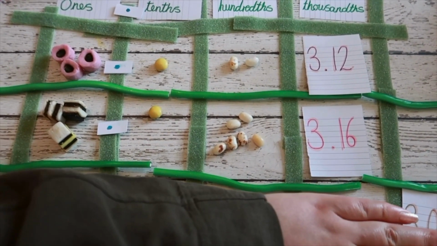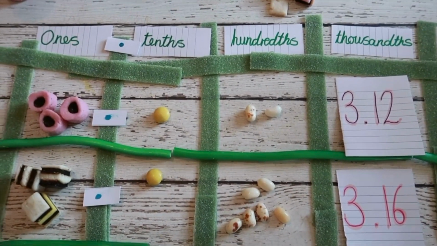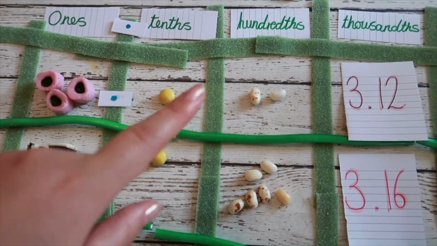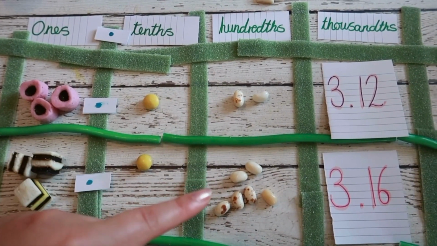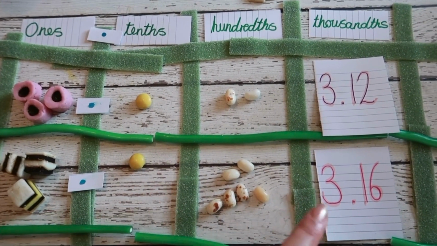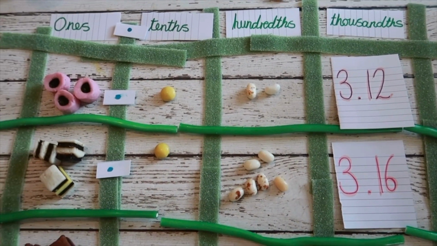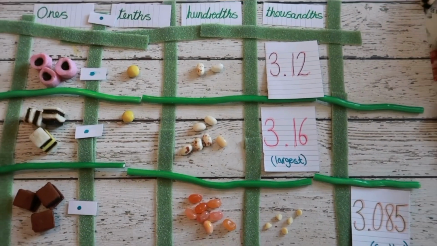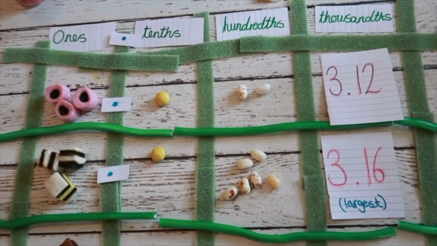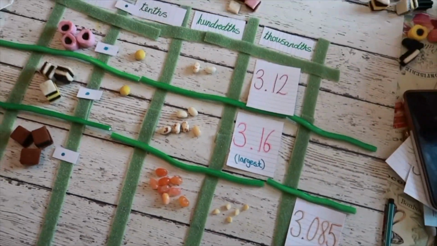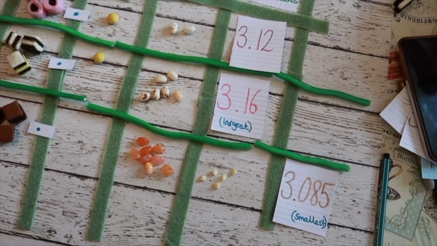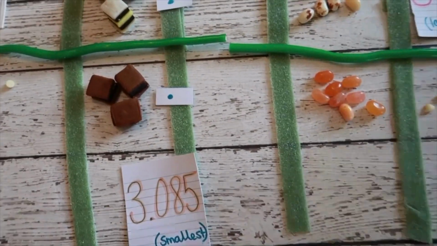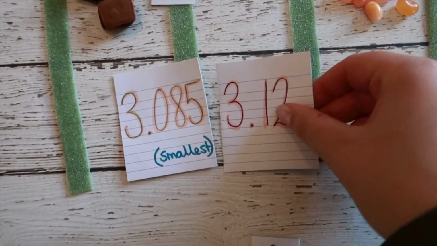Okay, so we don't have to look at that number anymore. We're just going to compare the other two numbers. So we've got 3 ones, 1 tenth, 2 hundredths, but 6 hundredths. That tells us that 3.16 would be the larger number out of the three numbers. So now we've got 3.16 as the largest number and 3.085 as the smallest number. Now we are able to order all three numbers.